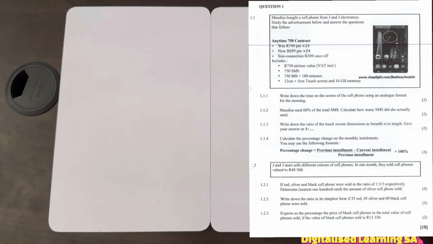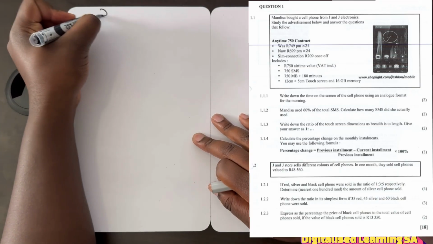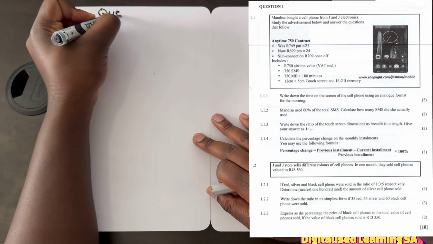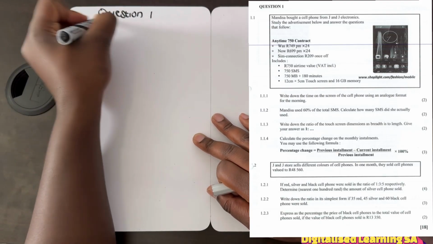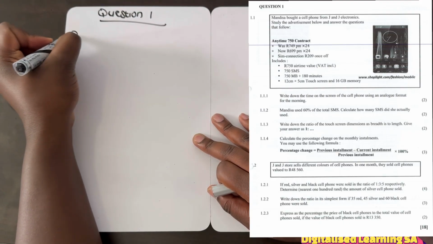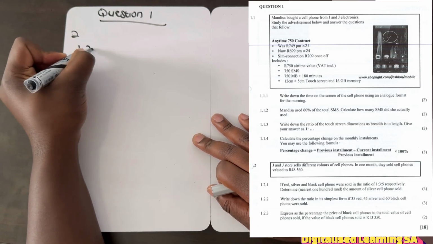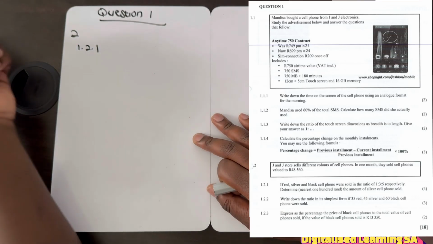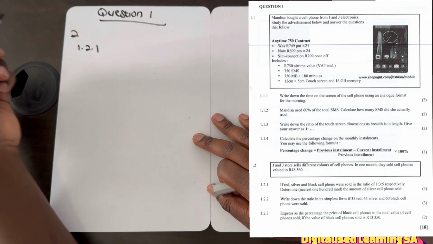In this video, we are going to continue with working on question 1, but this time we'll be working on number 2, and our first question will be 1.2.1. So let's quickly jump into it. We are given a scenario, and then we are given the questions afterwards that we need to work on. So then the scenario reads as follows.